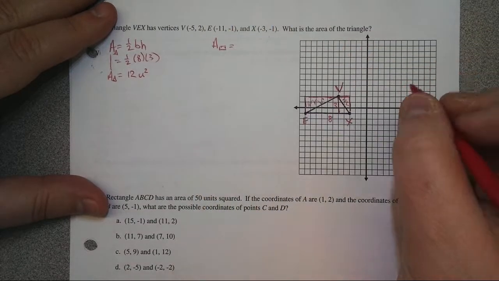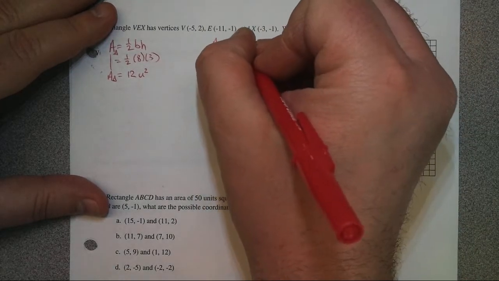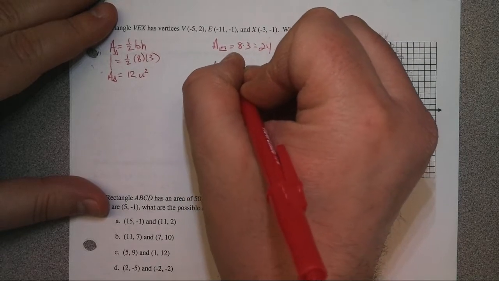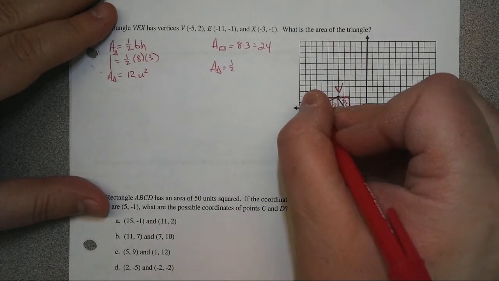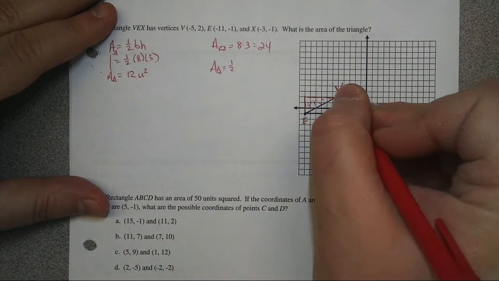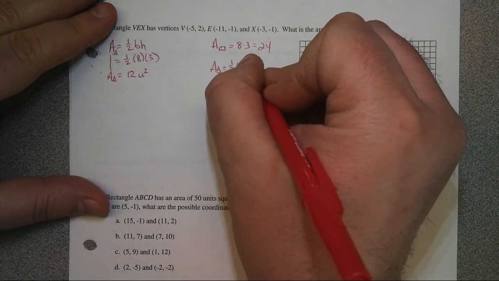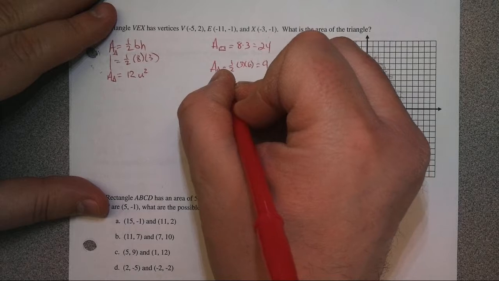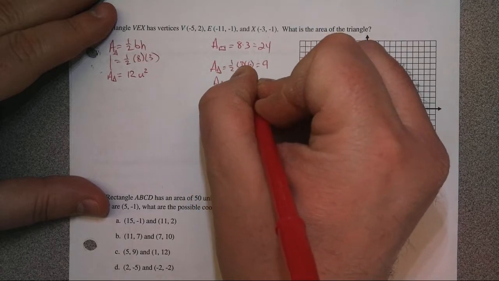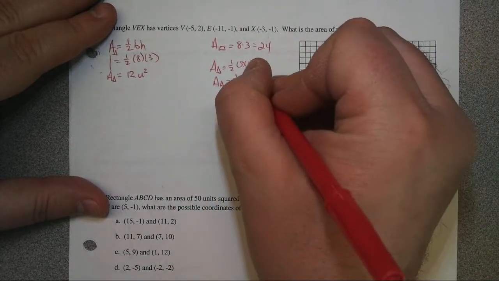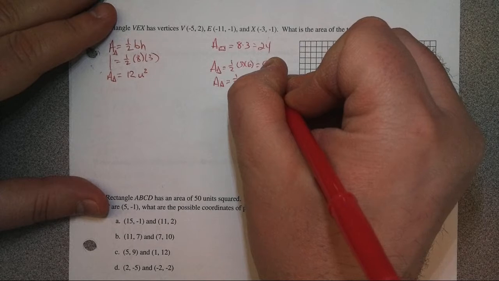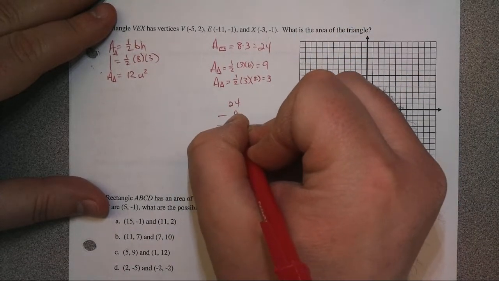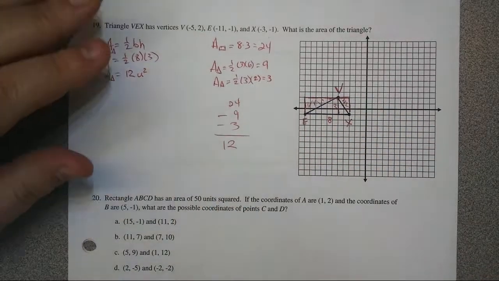The other option, remember, is the box. So the area of the box is equal to 8 times 3, which is 24. And then the area of the triangle is 1/2 times 3 times 6, which is equal to 9. And the area of the other triangle is 1/2 times 3 times 2. And so this is 3. And then we would do 24 minus 9 minus 3, which is also equal to 12.